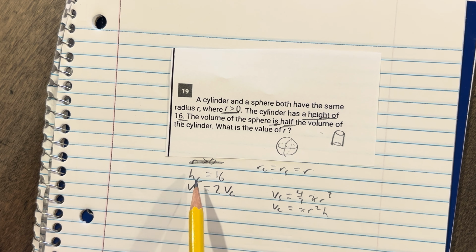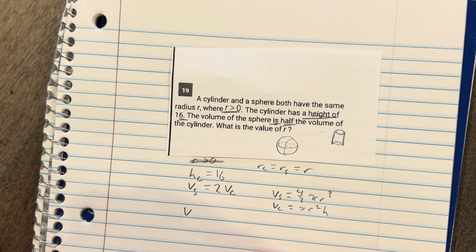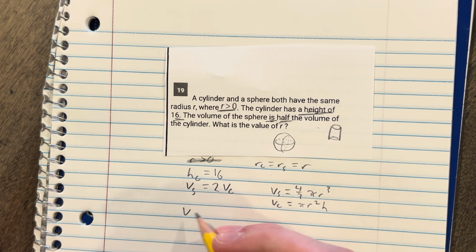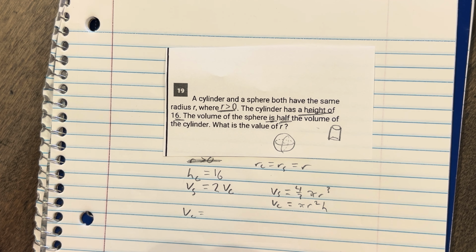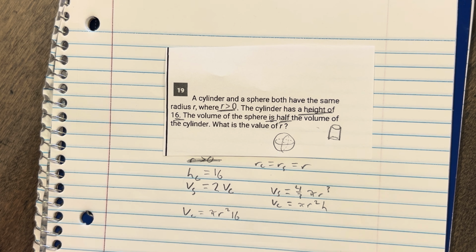Okay, now, what do we know? We know HC is 16. So where's HC? Well, this is HC, because this is the volume of the cylinder, and our height is 16. So let's look at that and fill in that equation as we go. So we have Vc equals pi, which we know, r squared, and then h, which is 16. Okay?